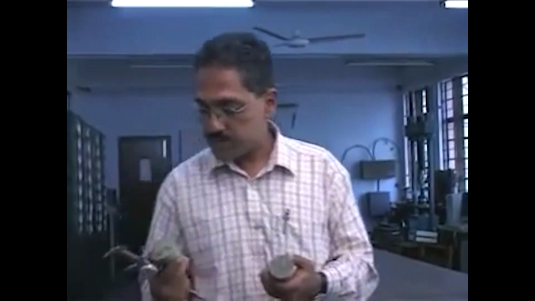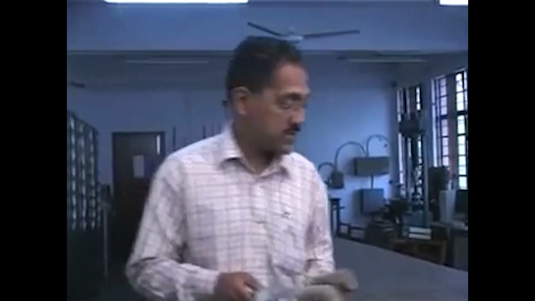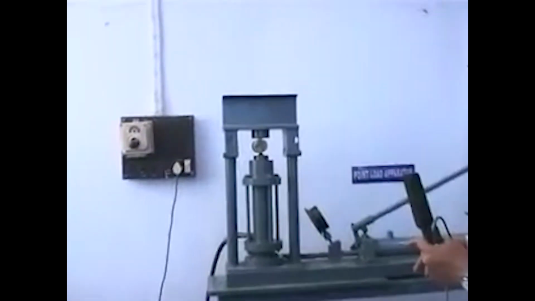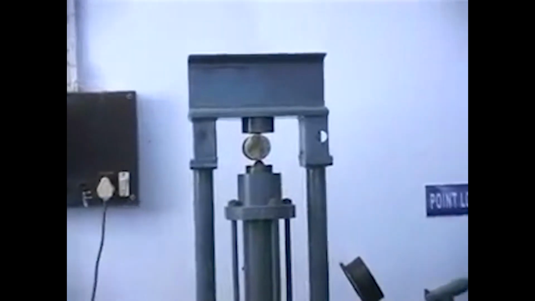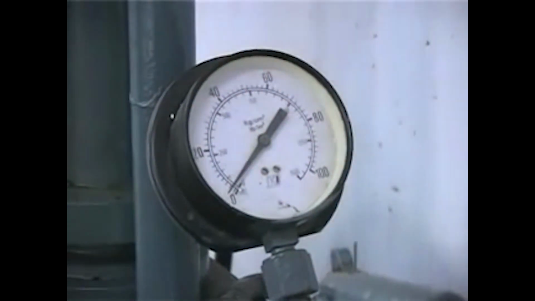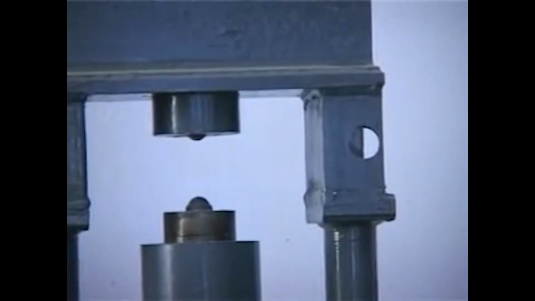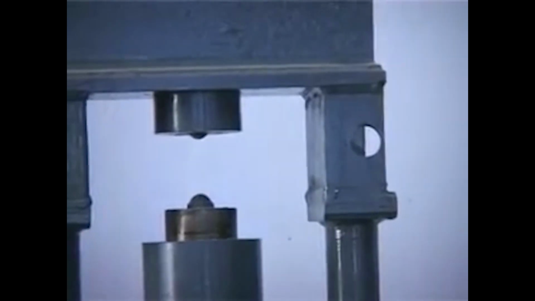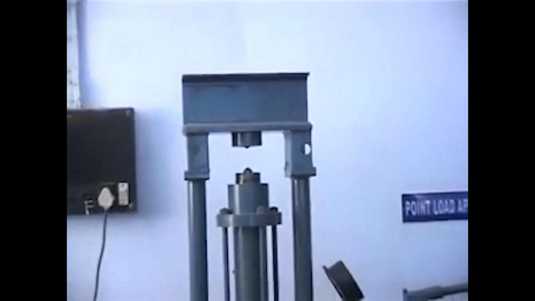Alright, now let's do the testing. The sample is in between 2 points. You just observe the sample. It is going to crack once the point load reaches the failure value. The sample failed and the reading was roughly about 14 kg per square centimeter at which the sample failed.